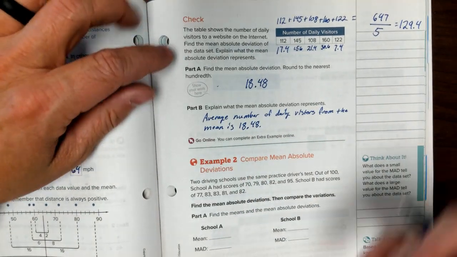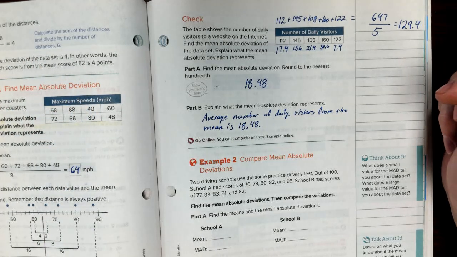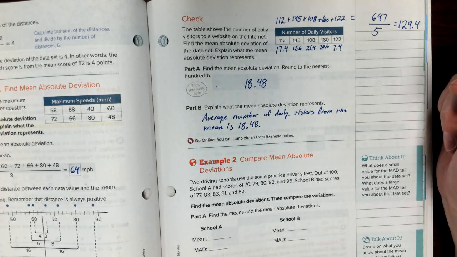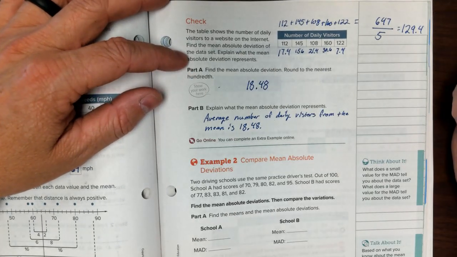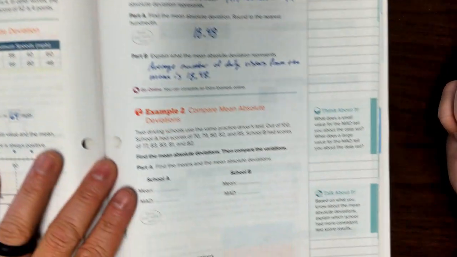Okay, and that data is more spread out. Or I would say there's more variation of that data because there is a higher number. Okay, it's definitely a double-digit higher number.